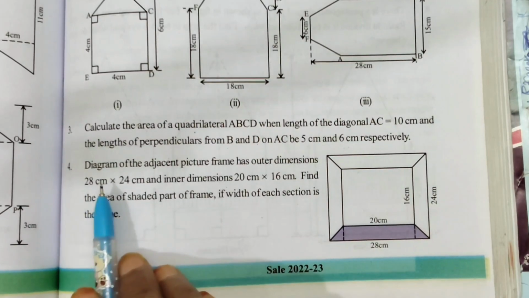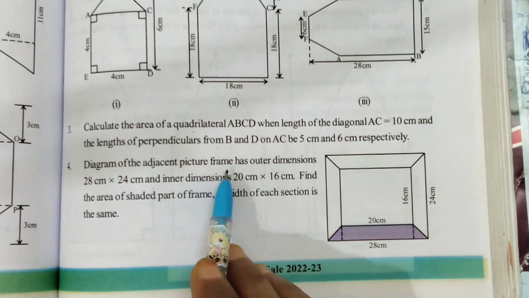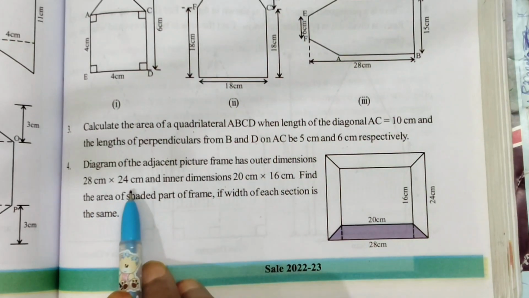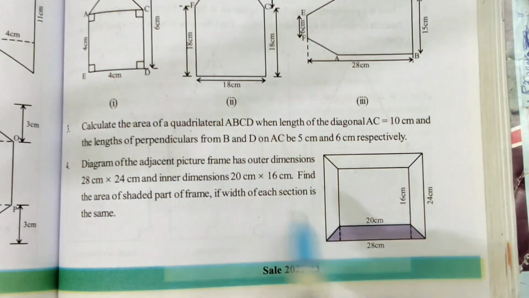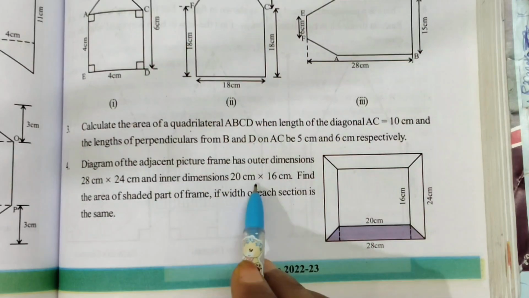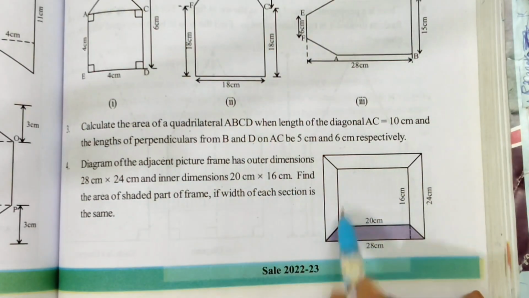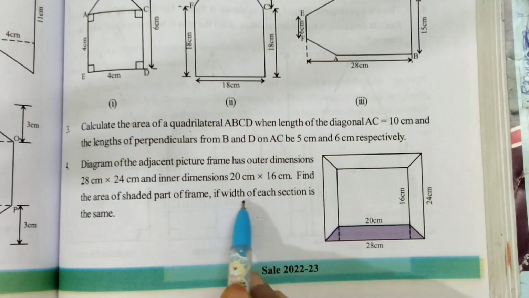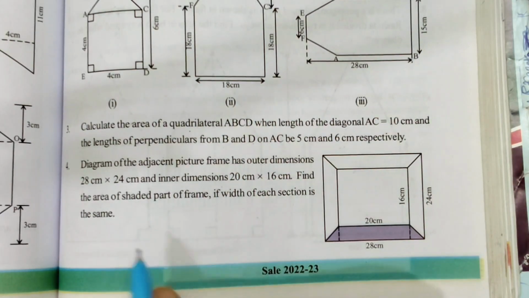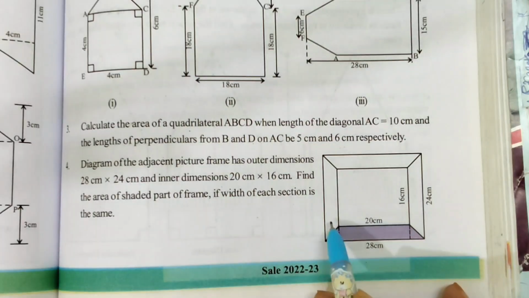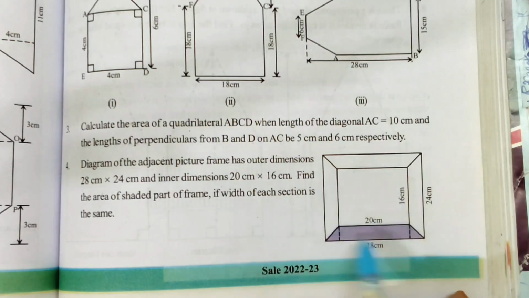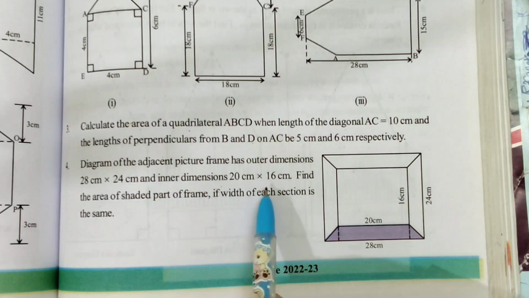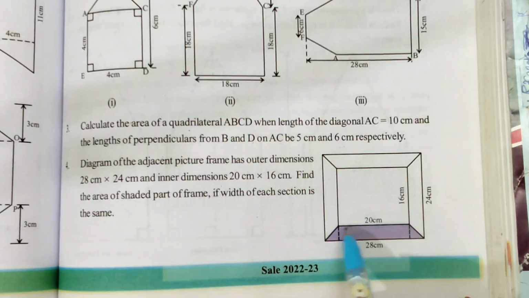Next, fourth question: the diagram of the adjacent picture frame has outer dimensions 28 centimeters by 24 centimeters. Outer means this line. Inner dimensions are 20 centimeters and 16 centimeters. Find the area of the shaded part of the frame if the width of each section is the same. Here, the width of each section is the same means this distance is the same in all sections. So inner and outer dimensions are given, and now we find the shaded area.